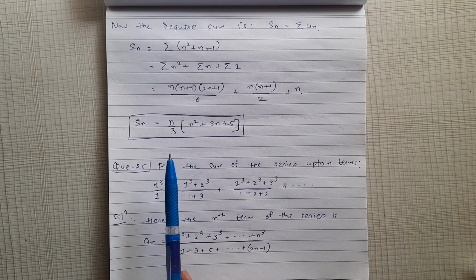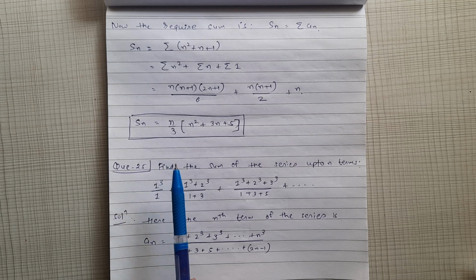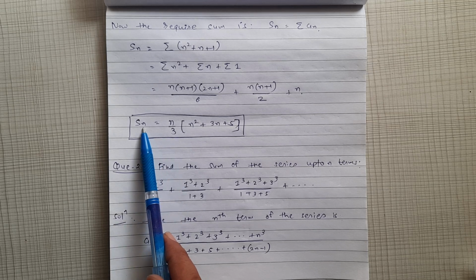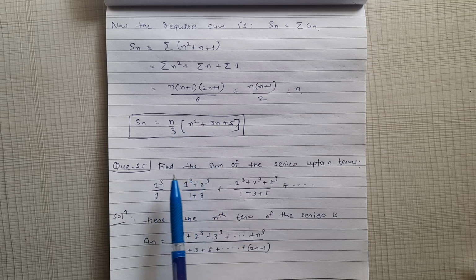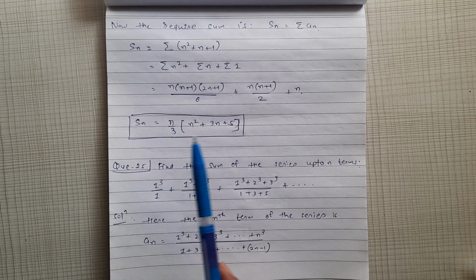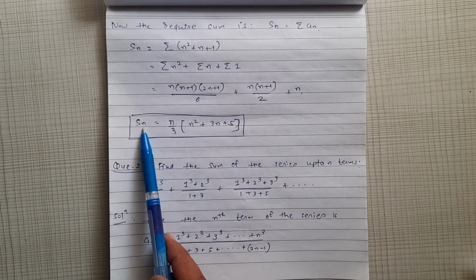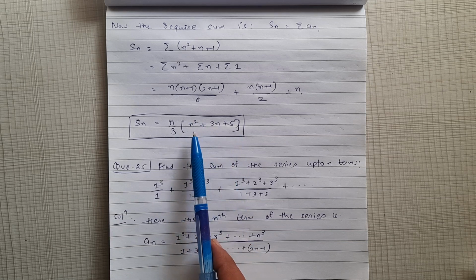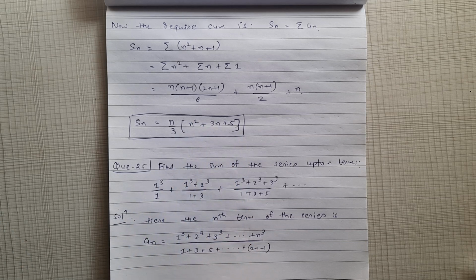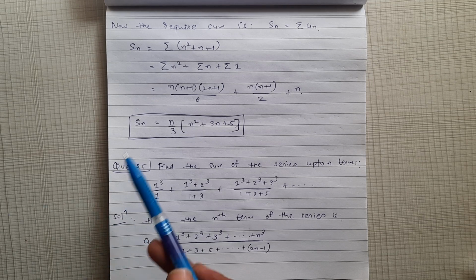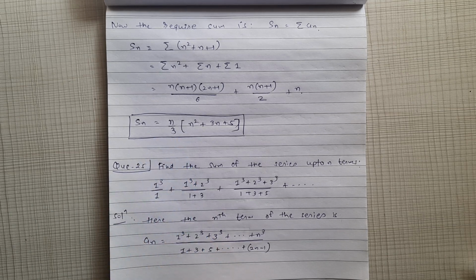Now from this Sn you can find summation of any terms. That is our actual question. If you want to find summation of first 3 terms, take n equal to 3 and solve it. If you want to find summation of 50 terms, put n equal to 50 and you will get your answer. If you want the summation of 99 terms of this series, just take n equal to 99 and you will get your answer.